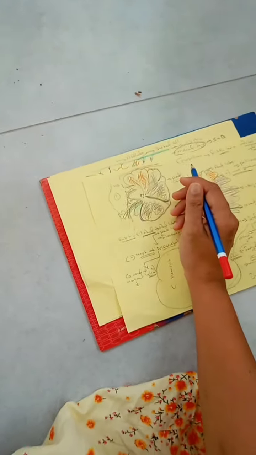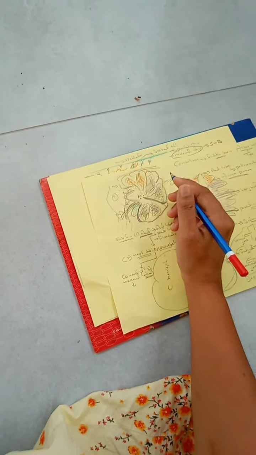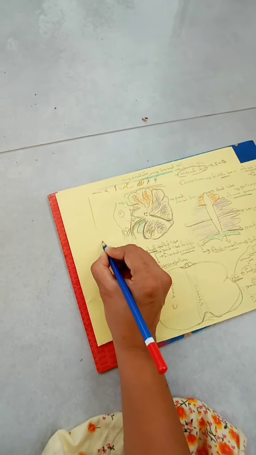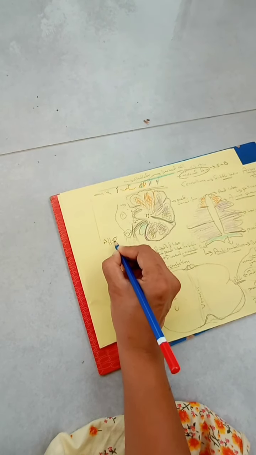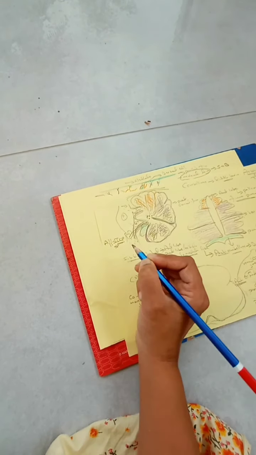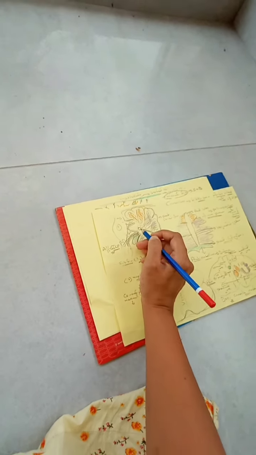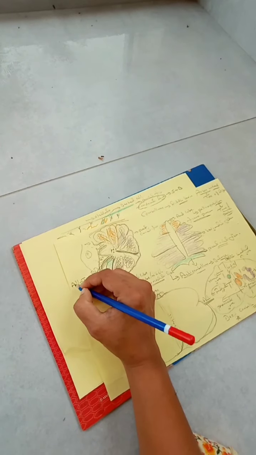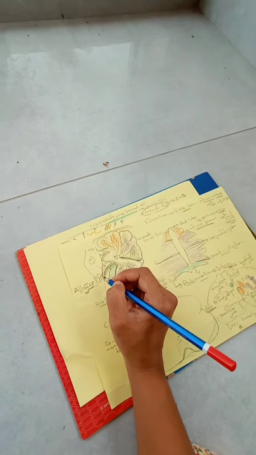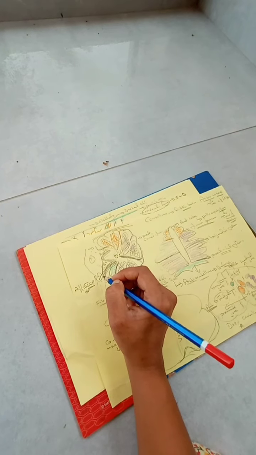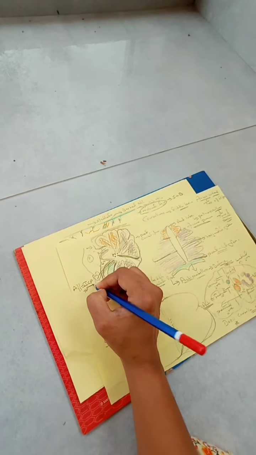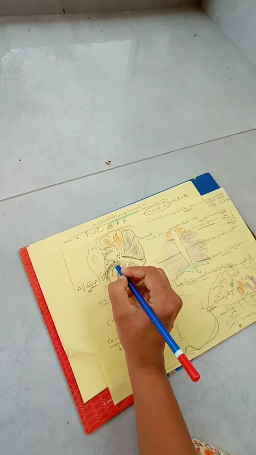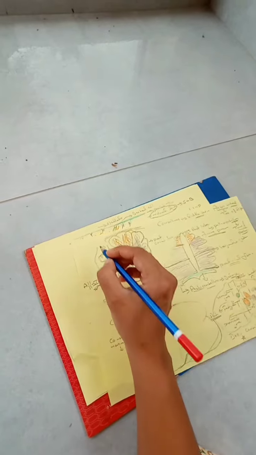But you need to understand that the main afferents will be entering through which cerebellar peduncle? Afferents mainly will be entering through the inferior cerebellar peduncle. Very important. There are other cerebellar peduncles, like the middle and superior, but the main afferents enter through the inferior cerebellar peduncle. The inferior cerebellar peduncle will be carrying from the medulla and spinal cord.